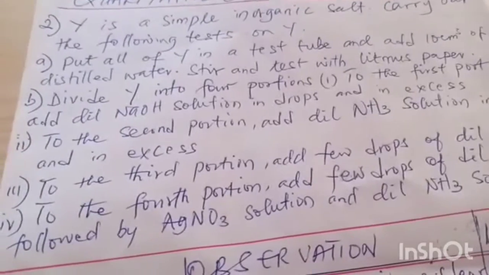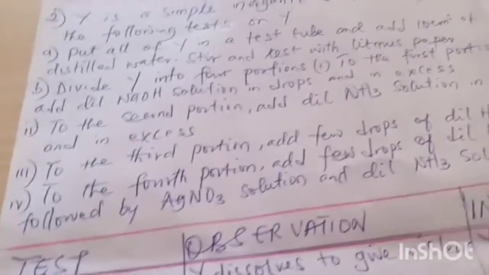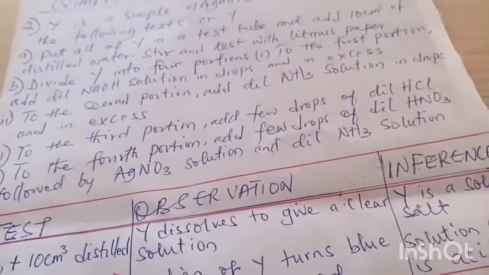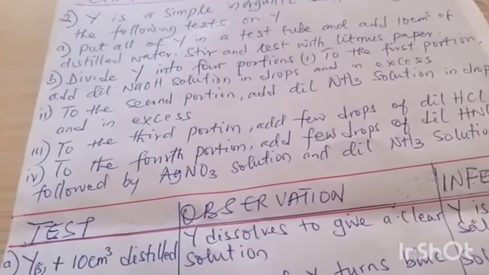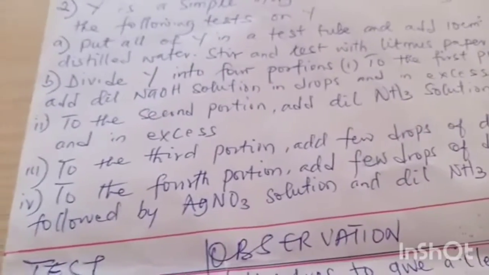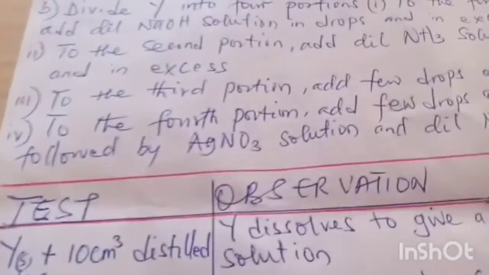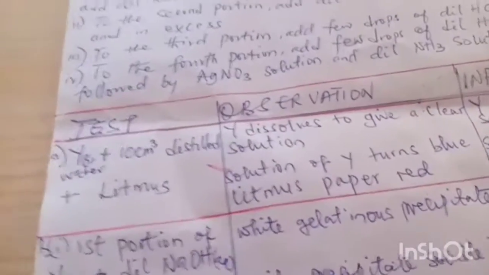To the third portion, add few drops of dilute hydrochloric acid. 4. To the fourth portion, add few drops of dilute HNO3, that is trioxonitrate(V) acid, followed by silver nitrate solution and dilute ammonia solution. Alright, so let's get right to the analysis.